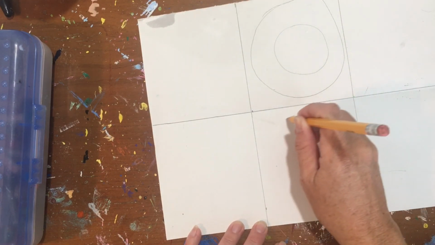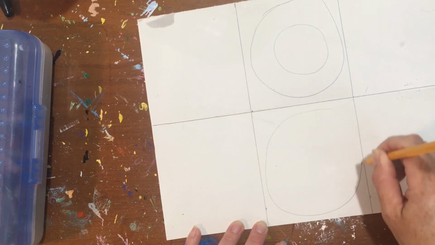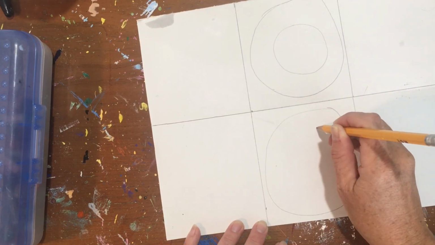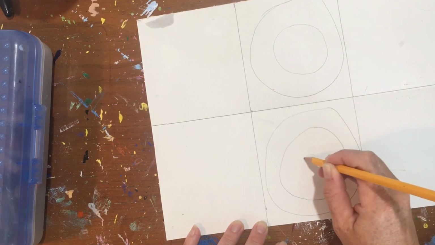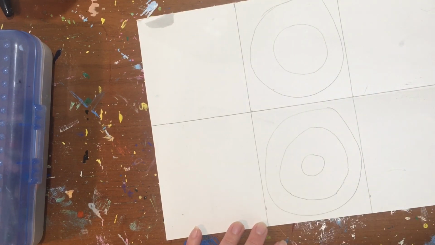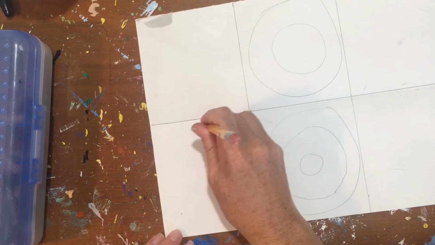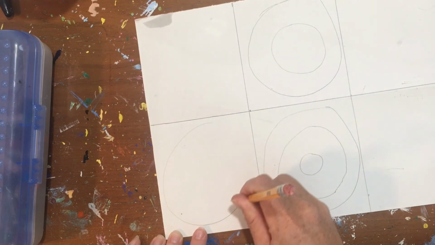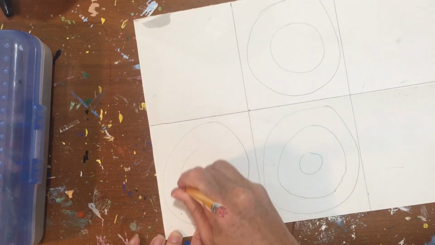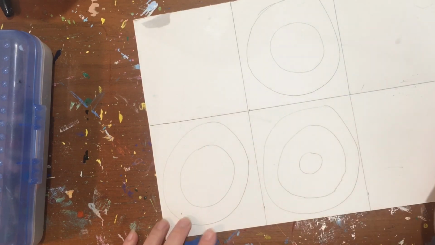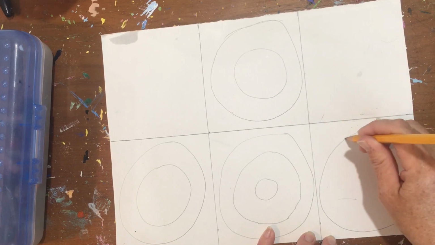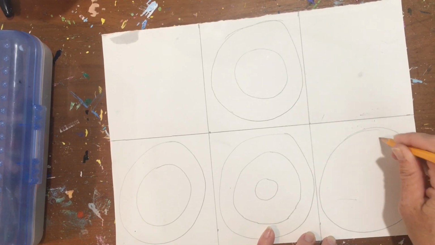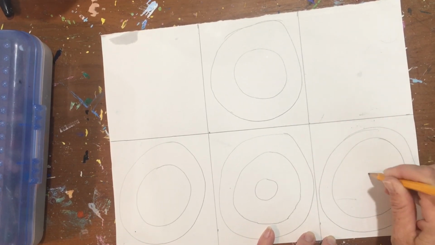I'm going to make another circle in the box below. I'm going to do a smaller circle and a smaller circle. You can do as many circles ascending, which means going smaller, as you would like.